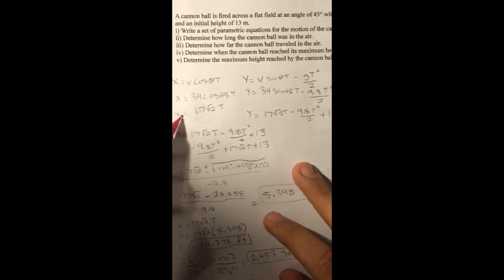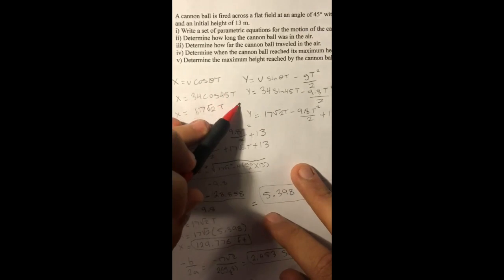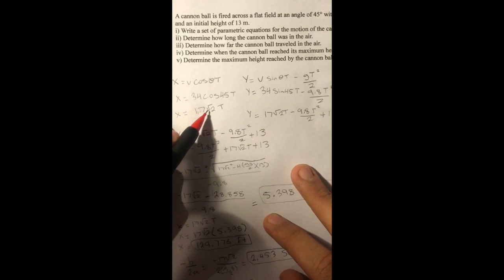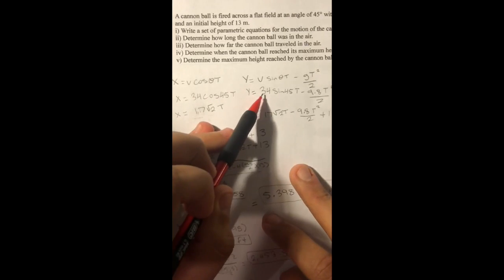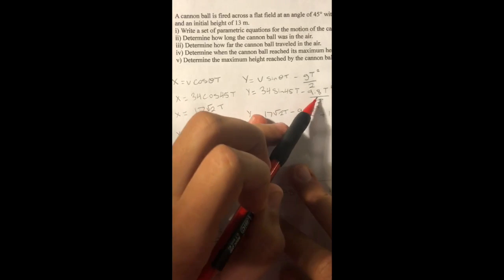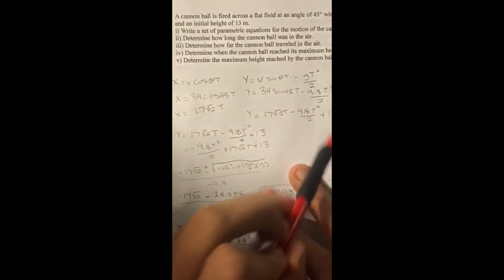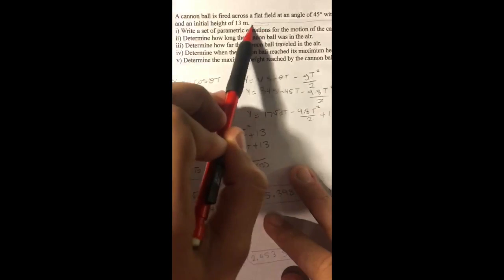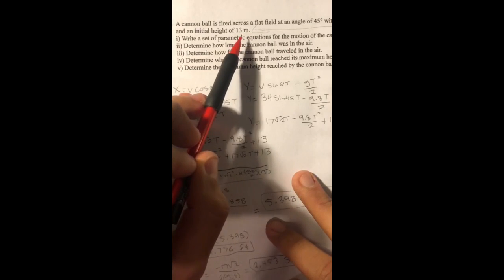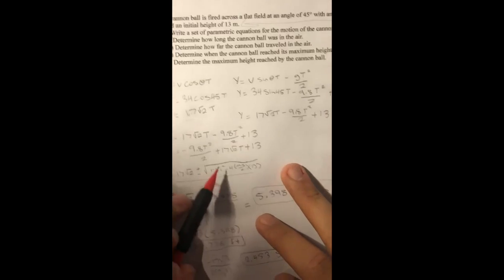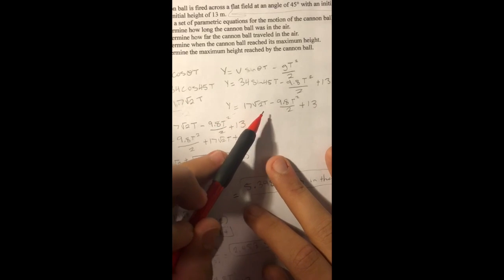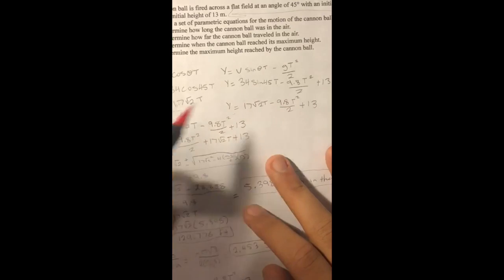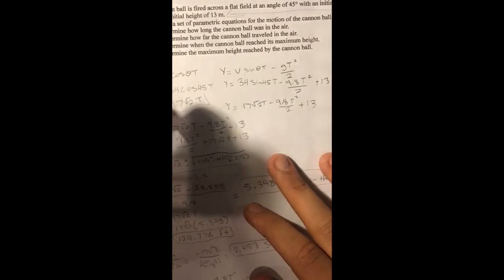So for the x parametric equation, you get x equals 34 cosine 45 t, which simplifies to 17 radical 2 t, because cosine 45 is radical 2 over 2. For the y equation, you get 34 sine 45 t minus 9.8 t squared over 2 plus 13. That plus 13 is crucial because we have an initial height of 13, kind of like the b value with a line, but it's c in this one because it's a quadratic. This simplifies to y equals 17 radical 2 t minus 9.8 t squared over 2 plus 13. These are your two parametric equations that you will use later to solve.